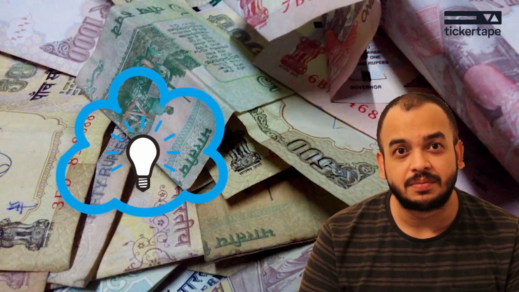Okay, so what's money? Money is just an idea. It's a scale that we use to assign value to goods and services so that we can trade on them.